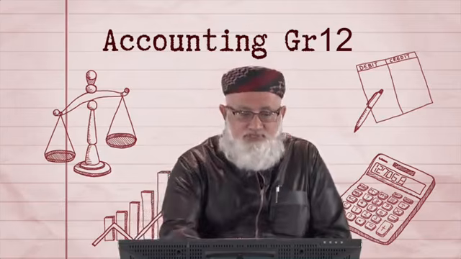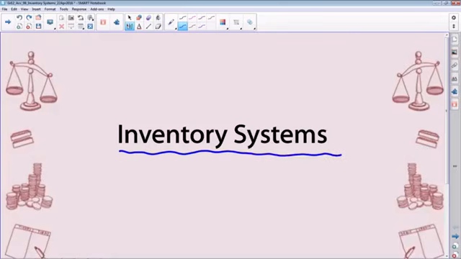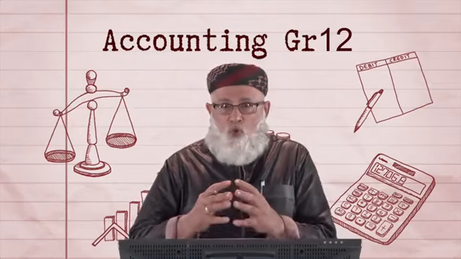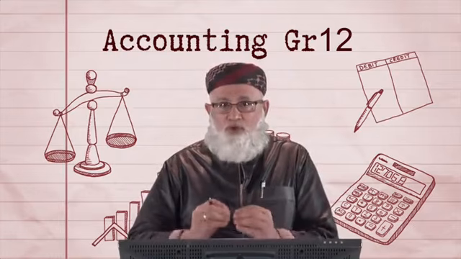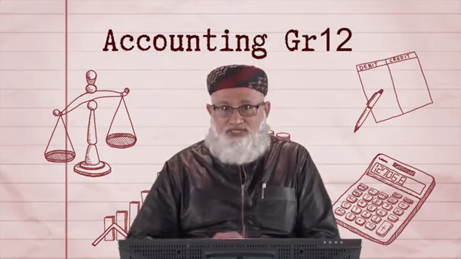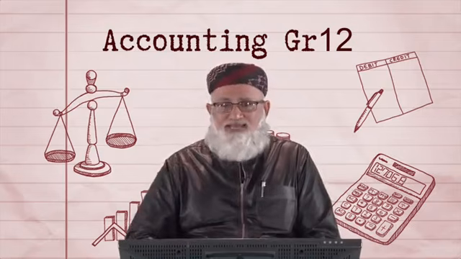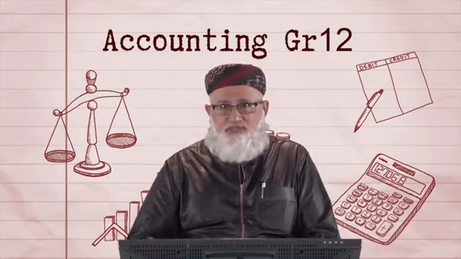And remember, today's lesson is about inventory systems. And with regards to inventory systems, remember, important for you is to establish what do we mean when we talk about inventory systems. And then you will notice that we will also talk about stock validation, but more about that later. Let's start with the key concepts.